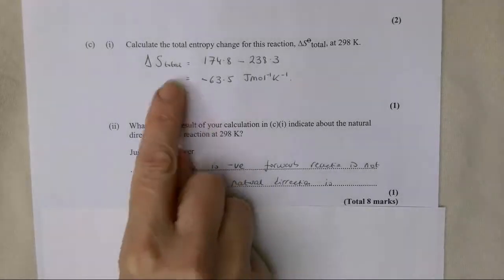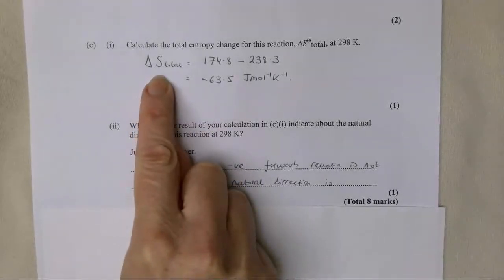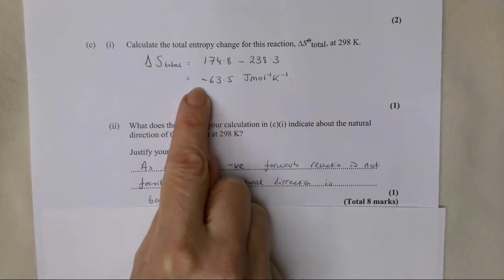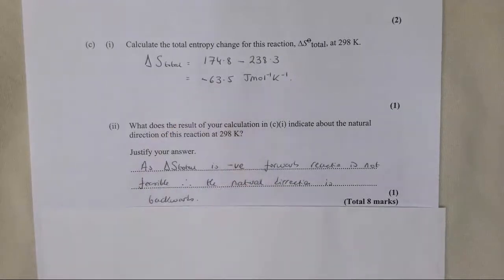Okay, because if I was to work out the delta S total for the reverse reaction, the magnitude of this value will be the same. It'd still be 63.5, but it will be positive. So the only thing that would change about the reverse direction is the sign. So the natural direction, the direction the reaction wants to go in, would be the backwards or the reverse reaction.